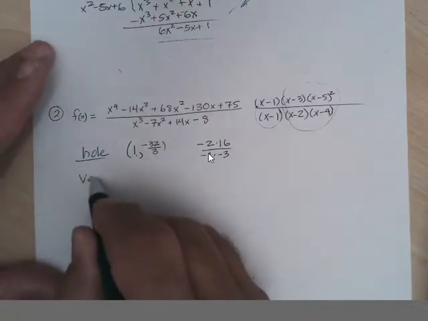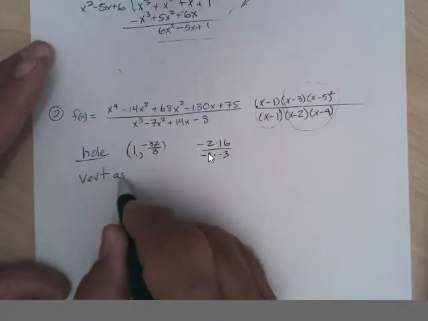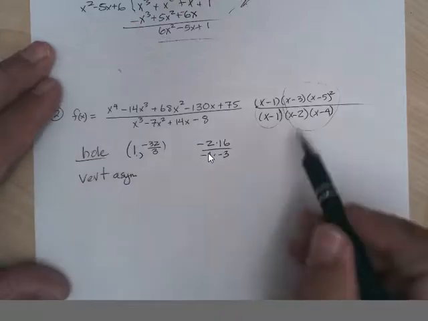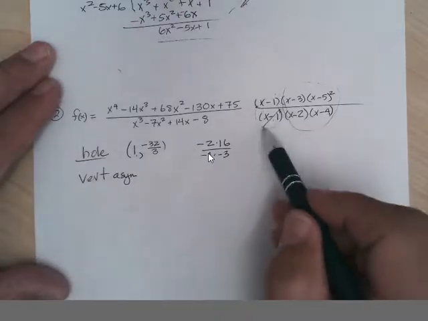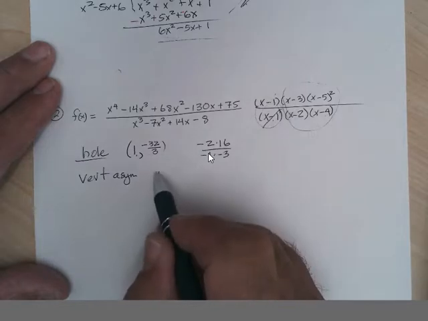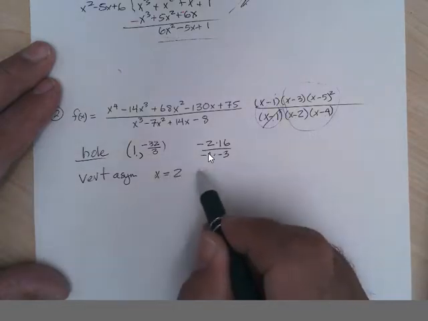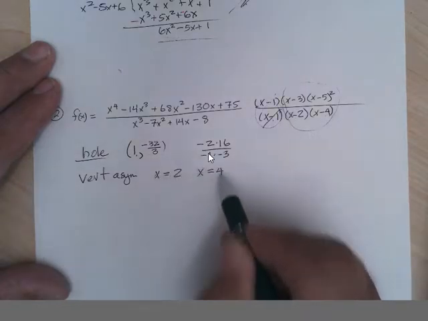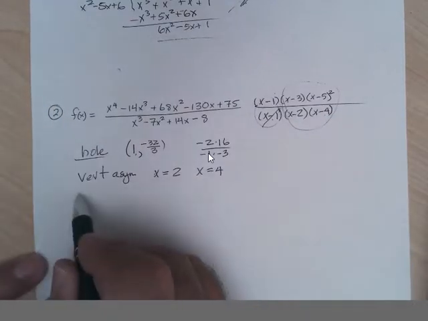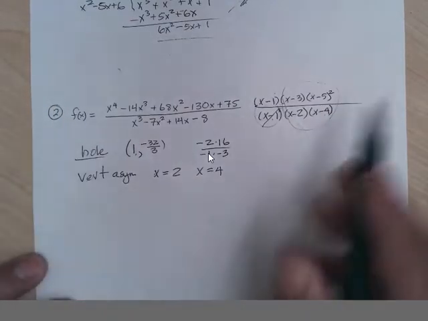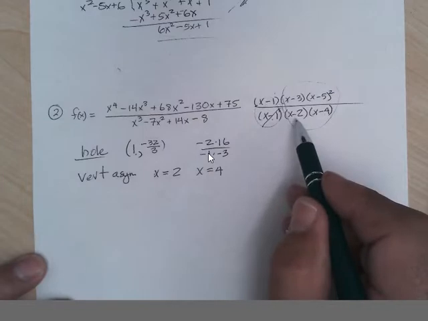Vertical asymptotes. That will be whenever the denominator is equal to 0 except for the hole. So there would be x equal 2 and x equal 4. And let's see, hopefully I don't run out of time here. What do I want to do next?